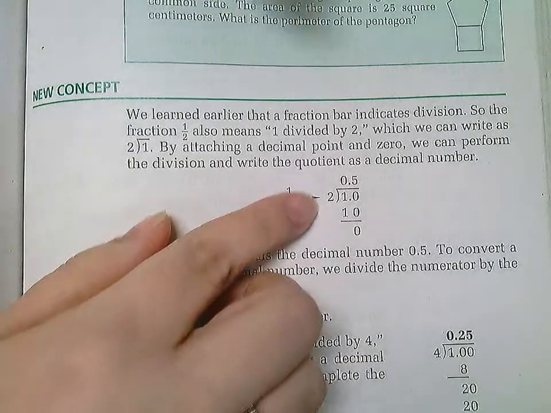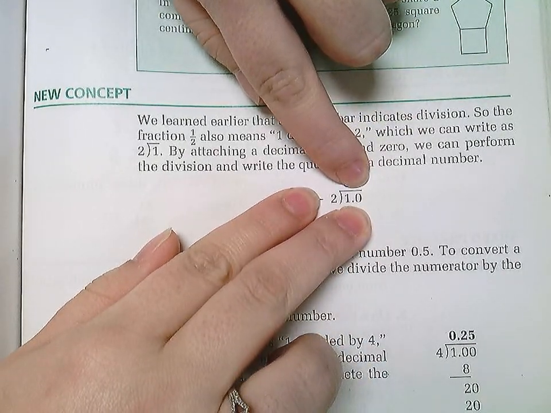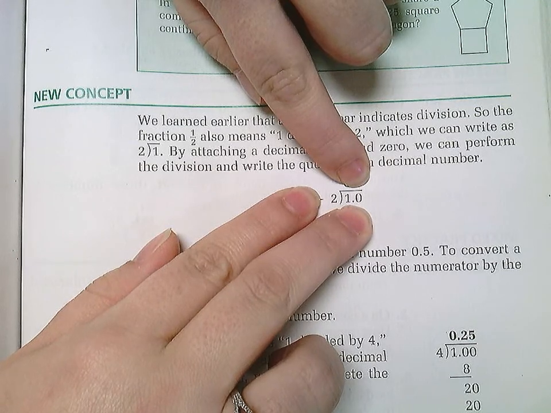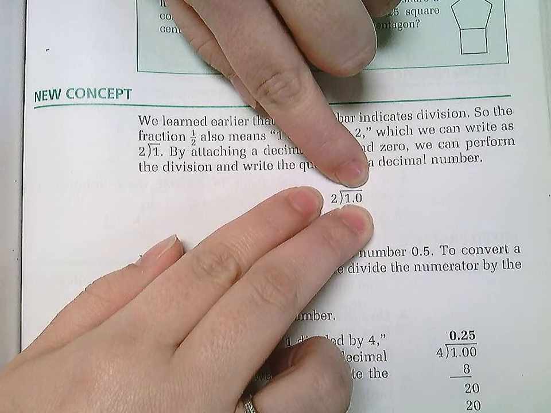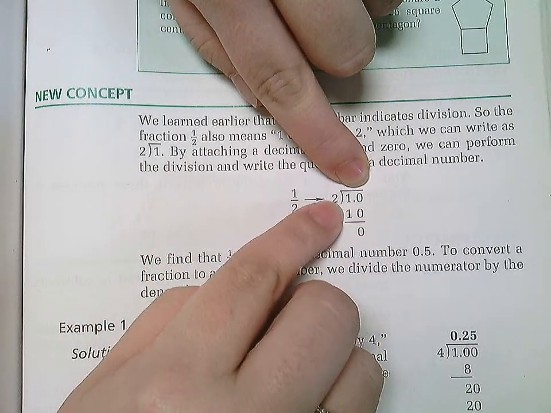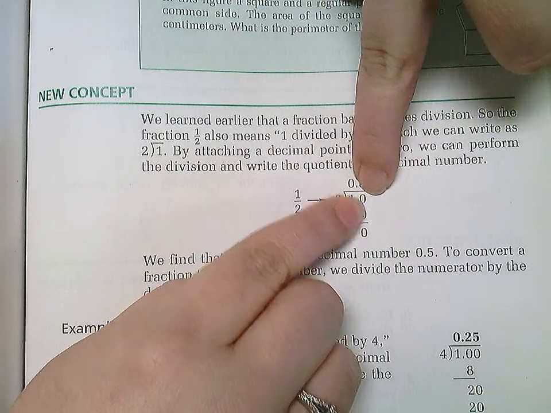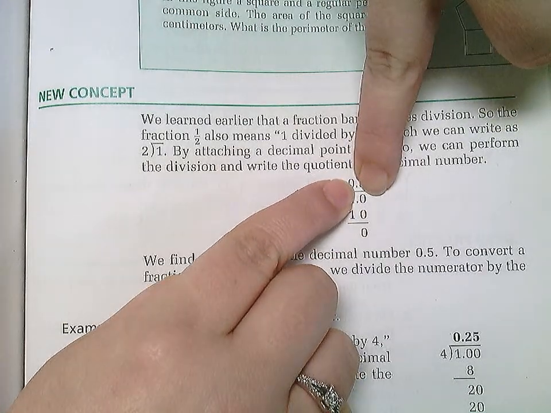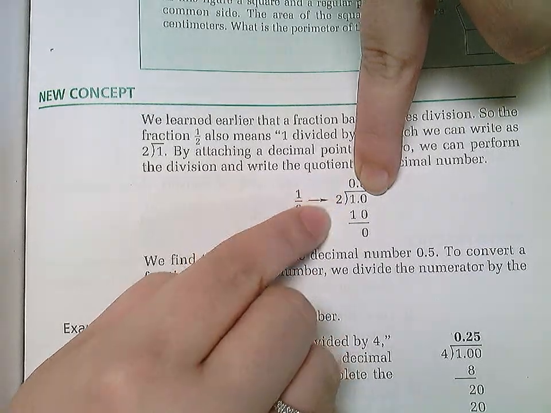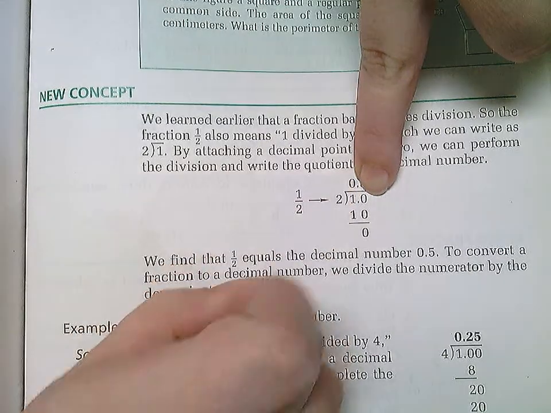So, as you set it up like this, 1 divided by 2, you're going to add that decimal point and that 0 and divide. We know that 2 cannot go into 1 evenly, so we put a 0. There's a decimal point here, so you have to line up those decimal points. So 2 does not go into 1, so we put a 0 and a decimal point.